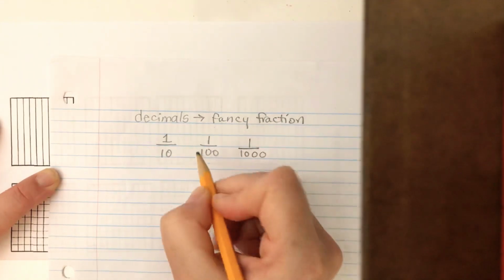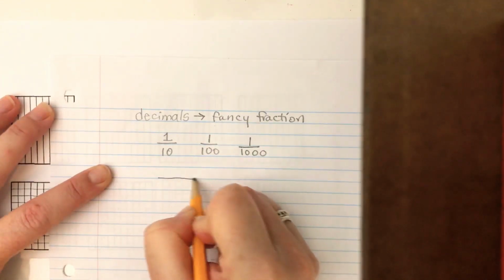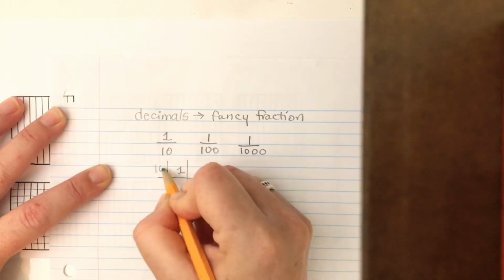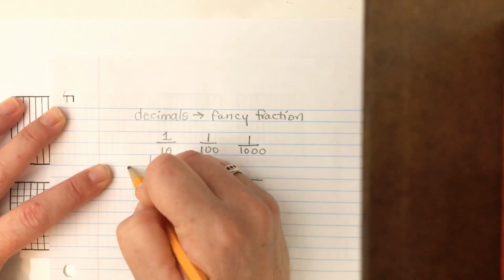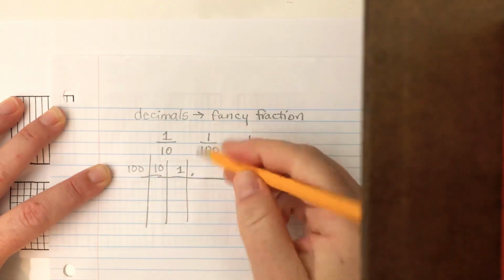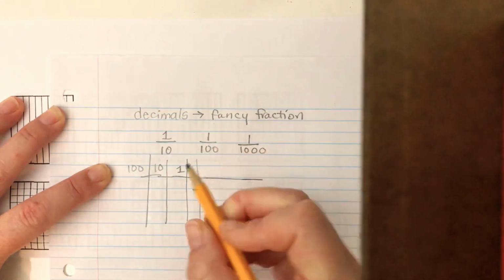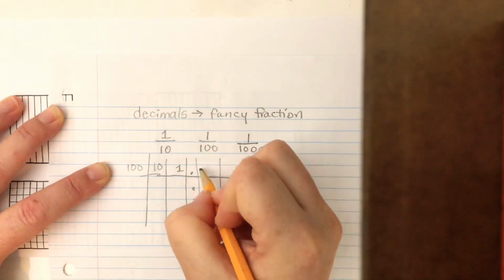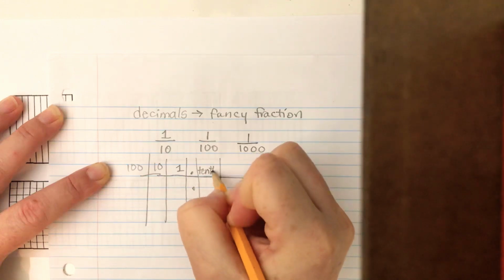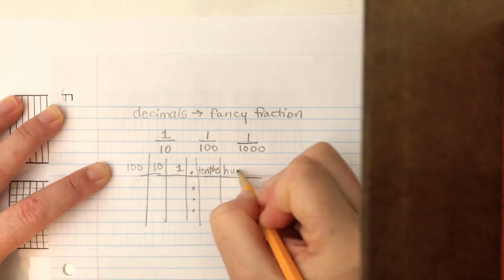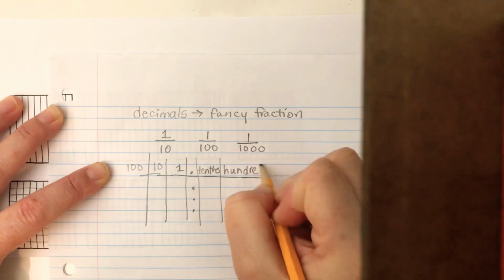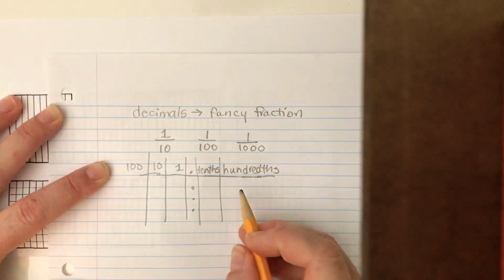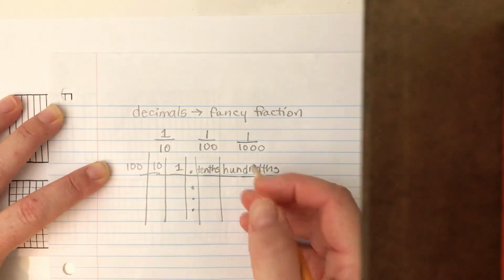And our place value number system can extend where we know with ones, tens, hundreds that we have parts of a whole, and when we have a denominator of 10 and 100, this place value is called tenths, and this place value is called hundredths. And then the next one we'll have is thousandths. But right now we're going to focus on tenths and hundredths.